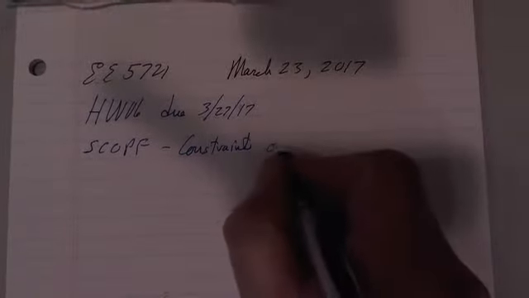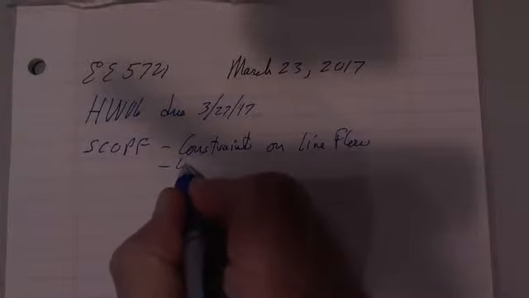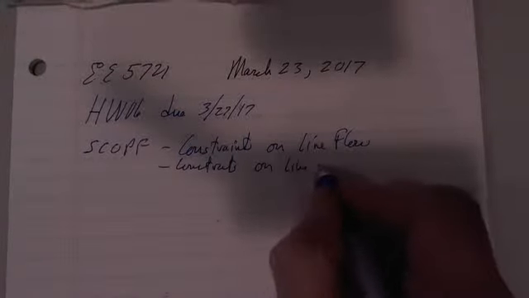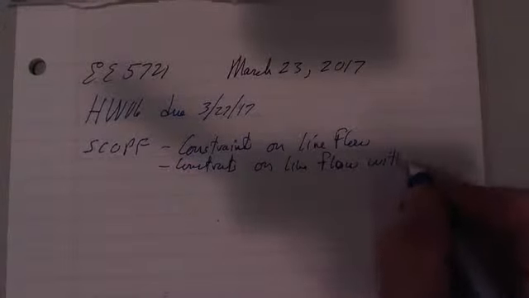Okay, I want to just do a little bit of review from last time. We talked about the security constrained OPF, SCOPF. Again, it has constraints on line flow and constraints on line flow with an outage.